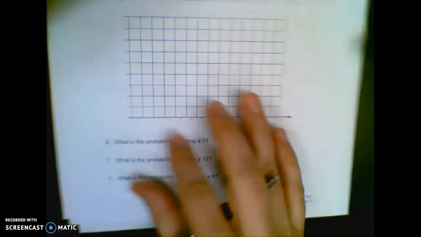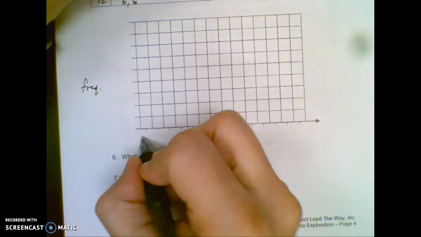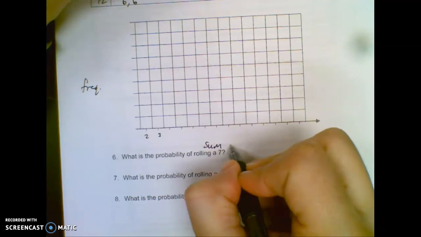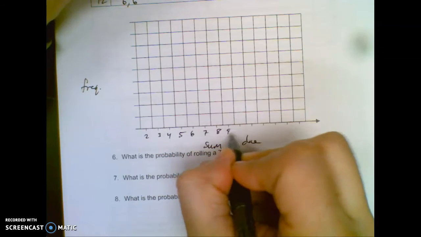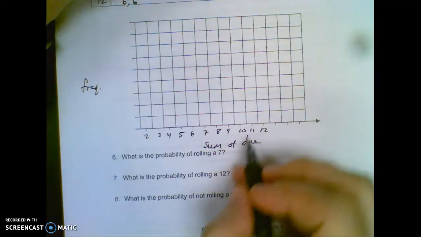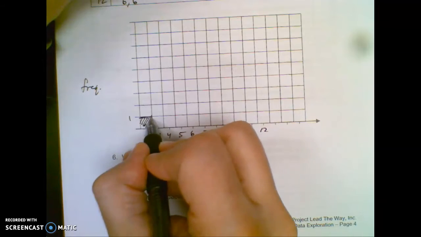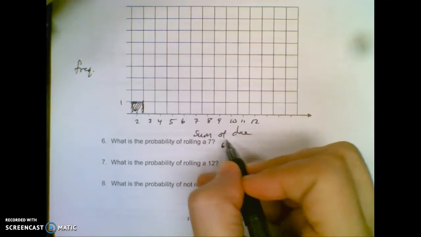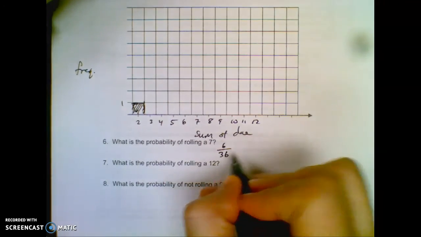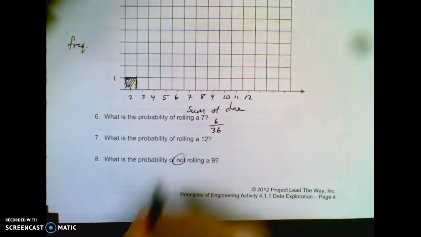Anyway, you're going to make a histogram. The frequency is the y part, and the x part can be your sum of the dice: 2, 3, 4, 5, 6, 7, 8, 9, 10, 11, 12. Always label graphs. But yeah, the bar is going to be up 1 for your first one, then up 2, and you can see the probability. So the probability of rolling a 7 is, there are 6 ways to roll a 7 out of 36 possible ways to roll the dice. And you can keep doing that. Be careful on some of these, right? It's probably not rolling a 9. I'll let you figure that out.